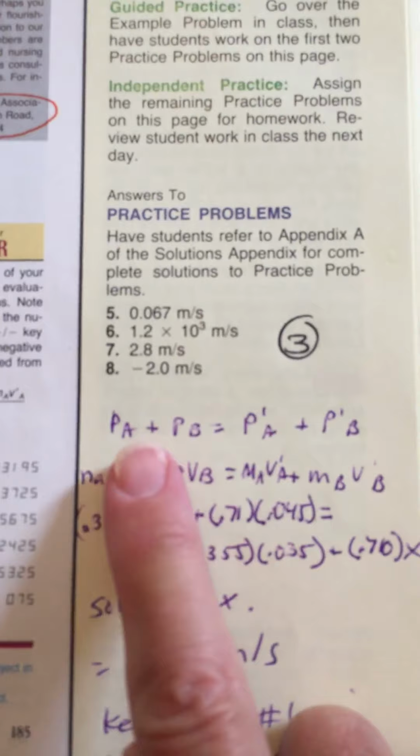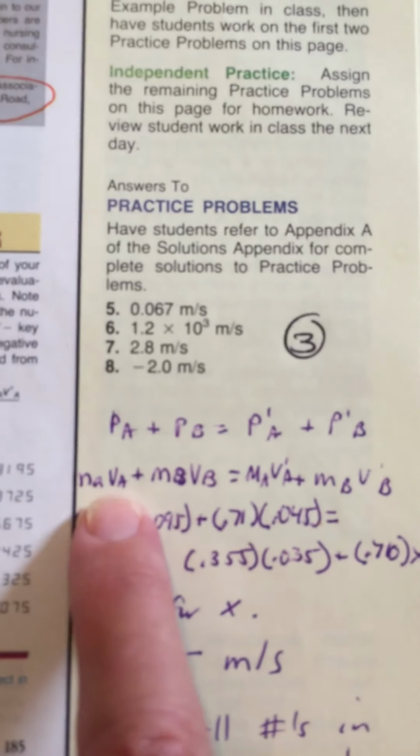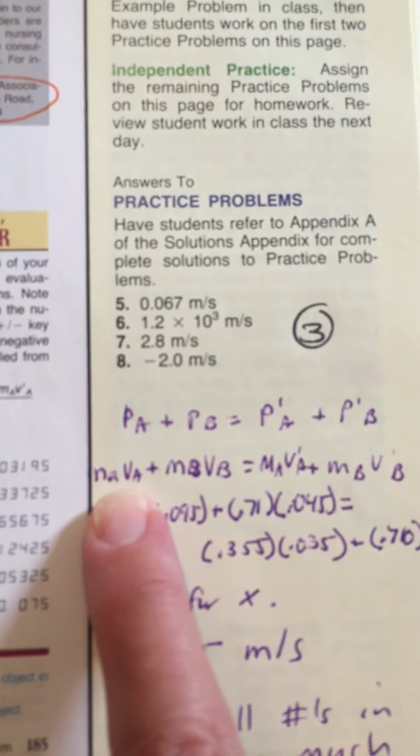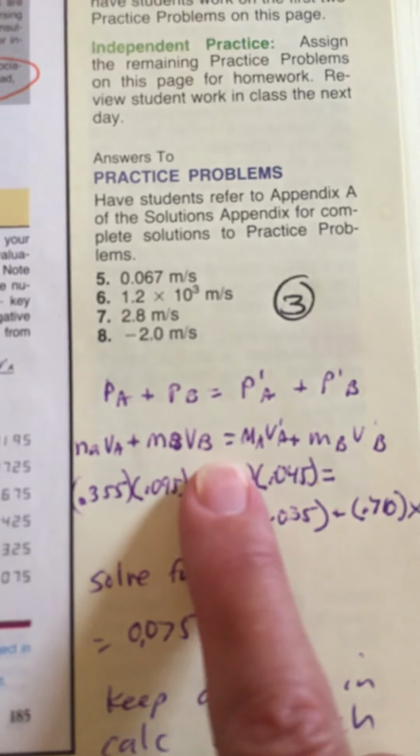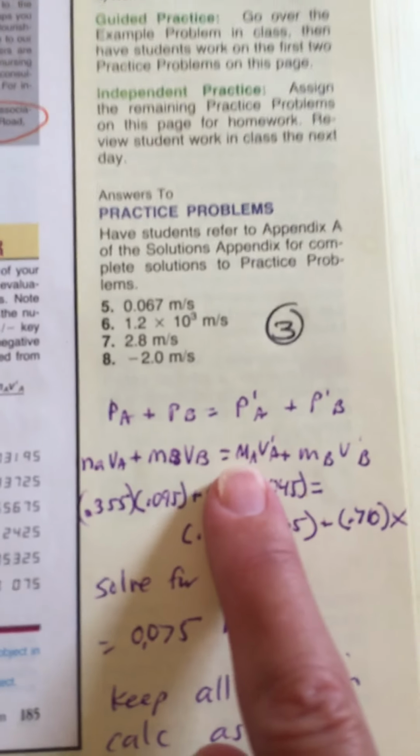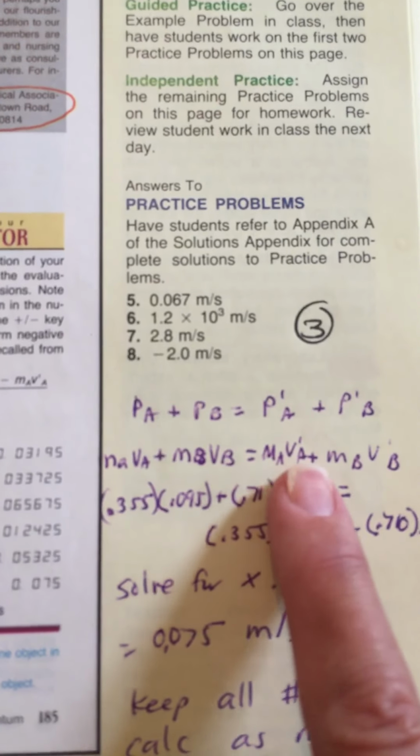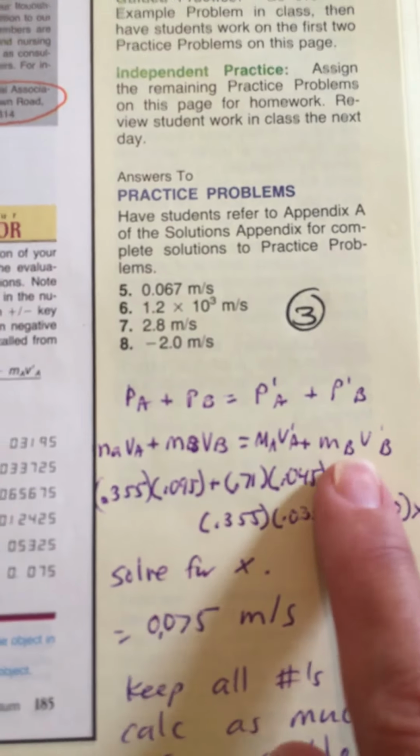Okay, so for each of these momentums, we're going to substitute mass and speed. So mass A times speed A, mass B times speed B before collision, mass A, speed after the collision, B after the collision. So we know the mass of A is 0.355. We know the velocity of A before the collision is 0.95. We know the mass of B is 0.71.